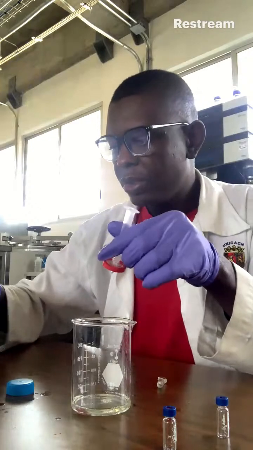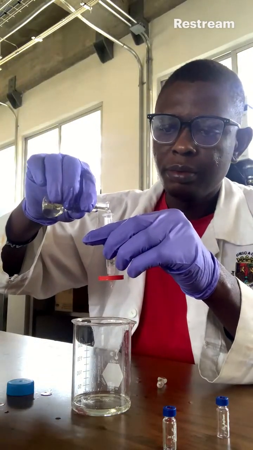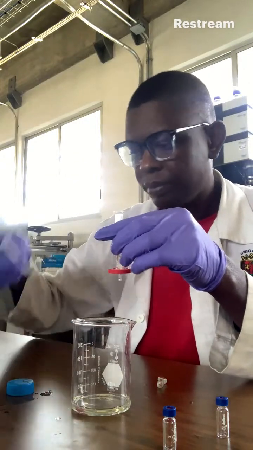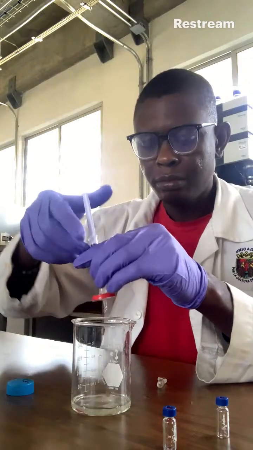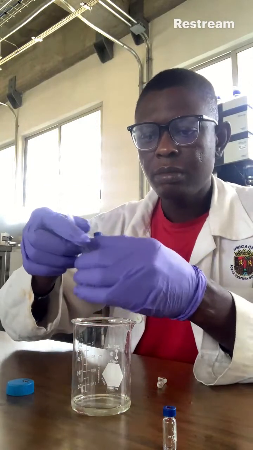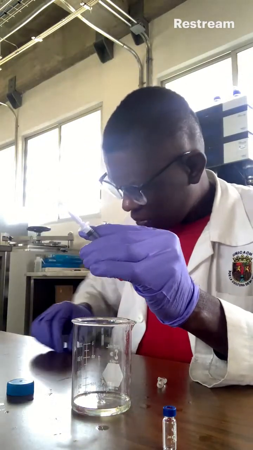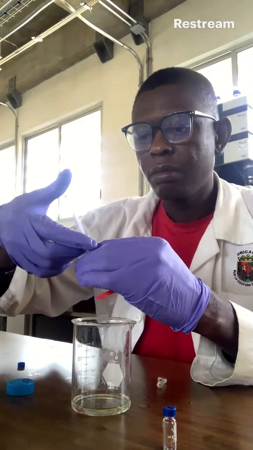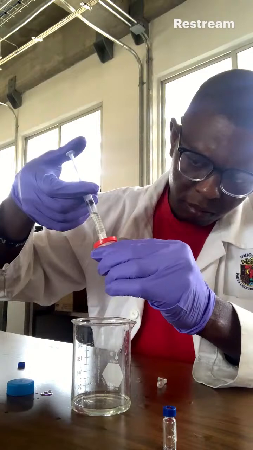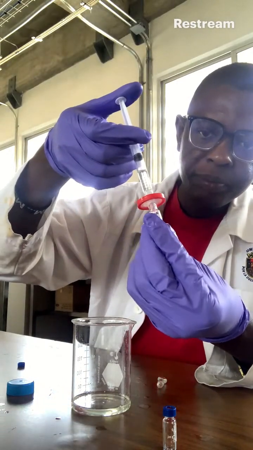So I have washed the syringe. I'm filling it up.